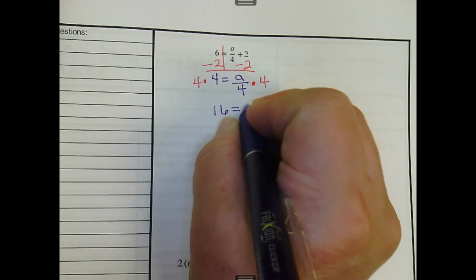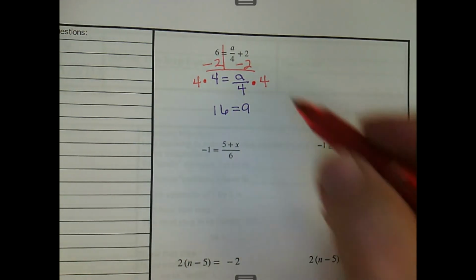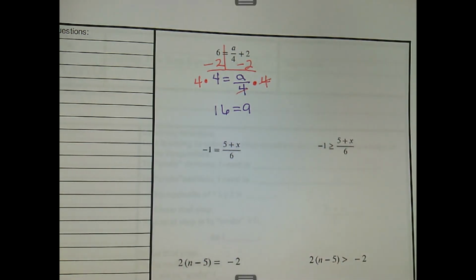16 is equal to a. 4 divided by 4 cancels out. It makes a 1. When we multiply by 1, nothing changes.